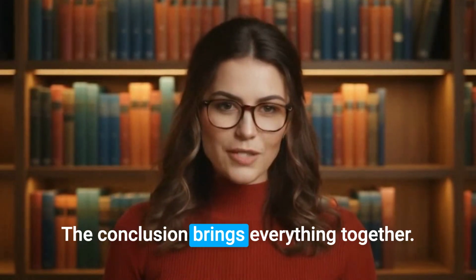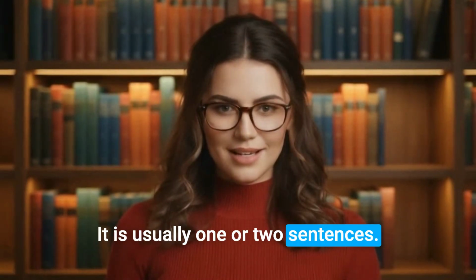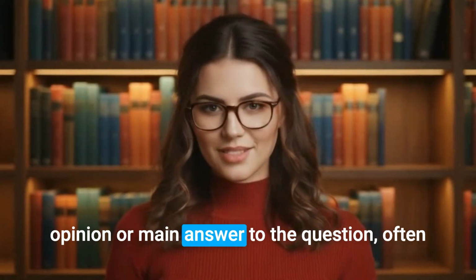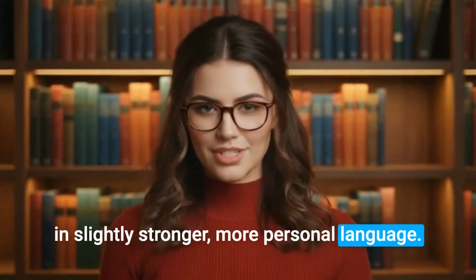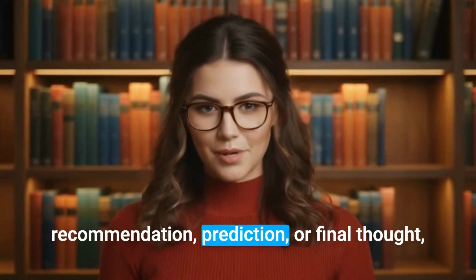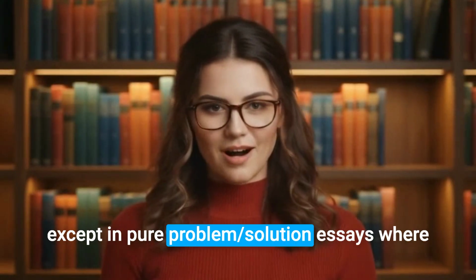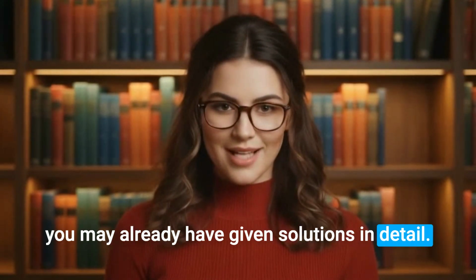The conclusion brings everything together. It is usually 1 or 2 sentences. In the first sentence, you restate your overall opinion or main answer to the question, often in slightly stronger, more personal language. In the second sentence, you can offer a recommendation, prediction, or final thought, except in pure problem-solution essays, where you may already have given solutions in detail.